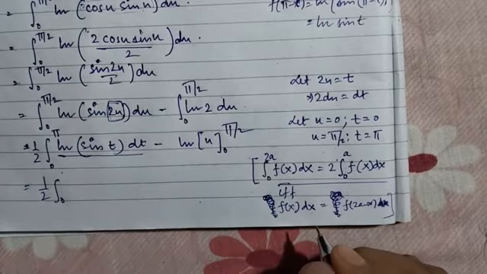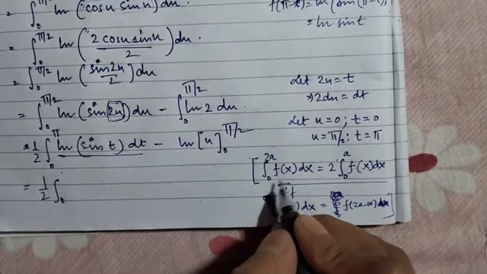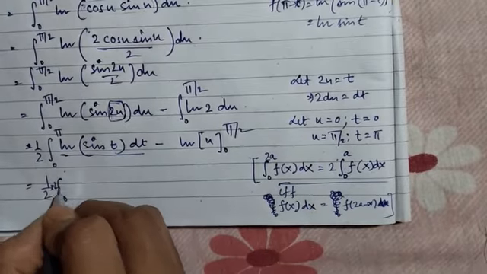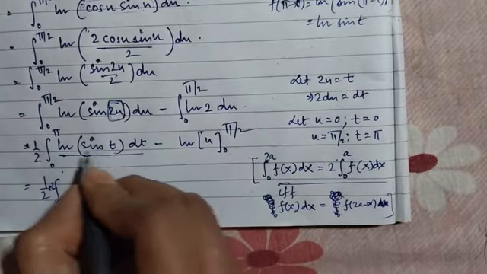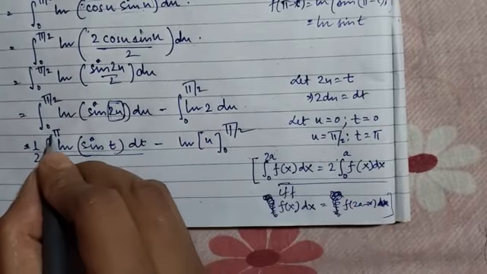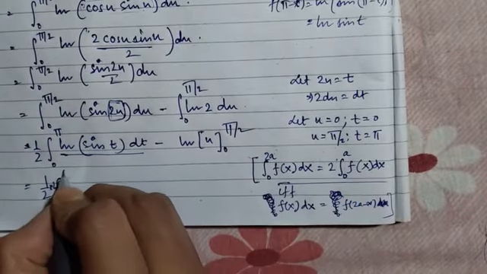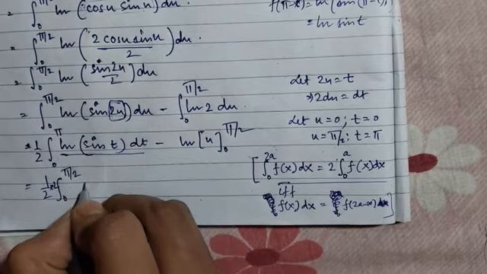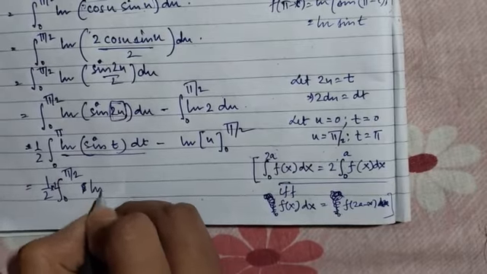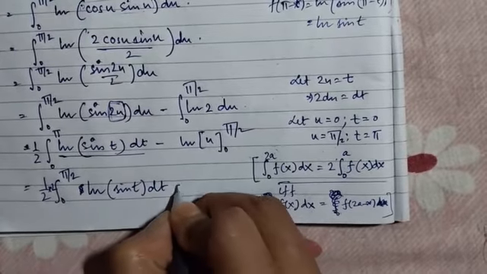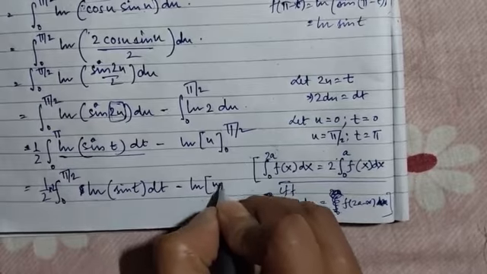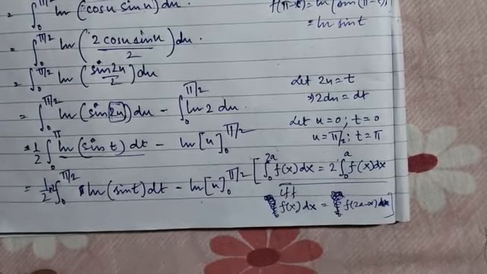So what we can write from here is half into 2 times the integral from 0 to a. It was 2a equals pi, so a equals pi by 2. So we get pi by 2, ln sin t dt minus ln 2 from 0 to pi by 2.